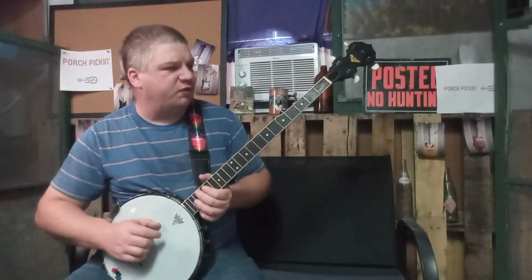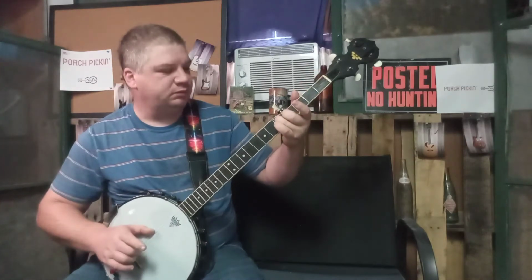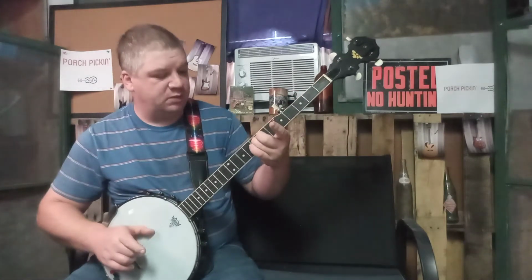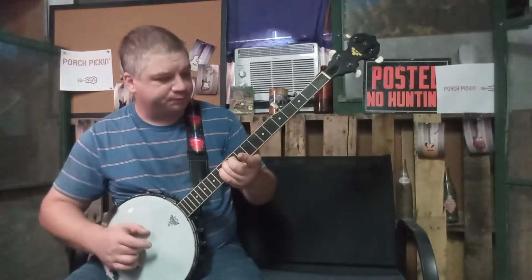So if you think of the notes on your 4th string, start on D, E flat, E, F, F sharp, same as G flat. That's G on the 5th fret. A flat, A, B flat, B natural, C, C sharp, same as D flat, and D.